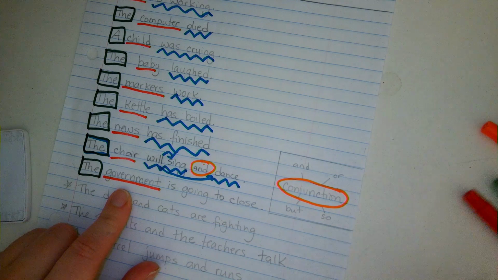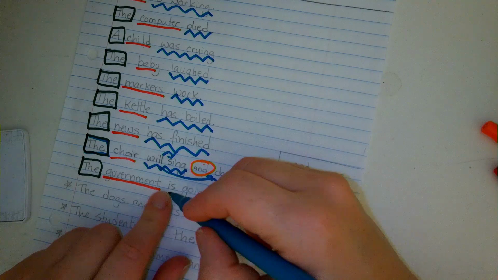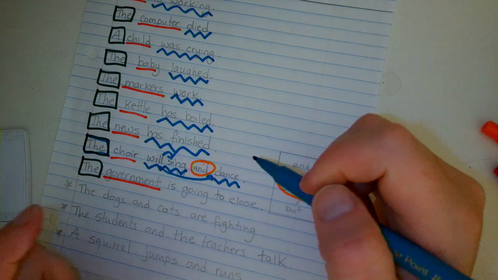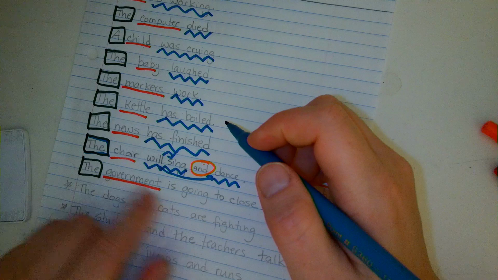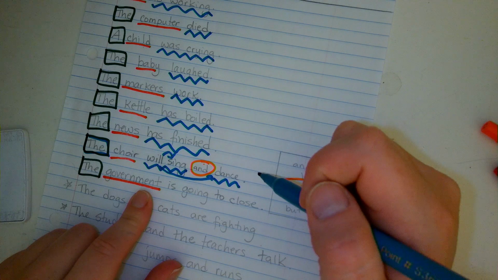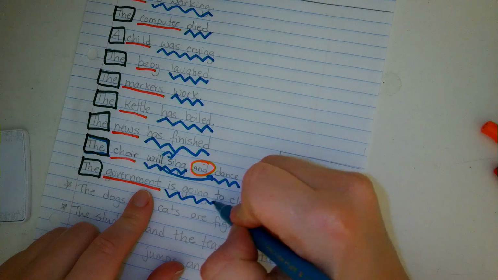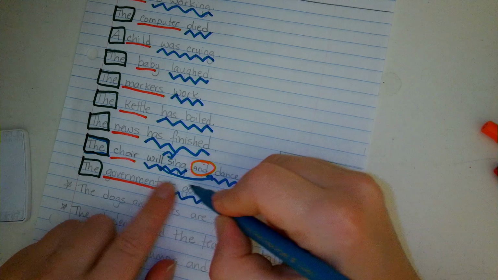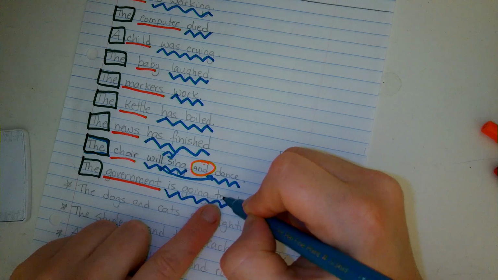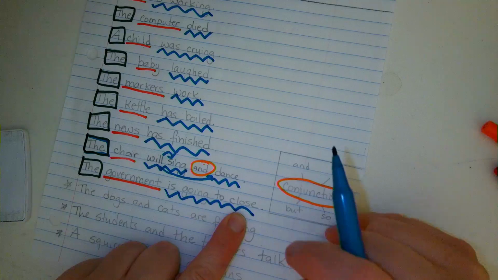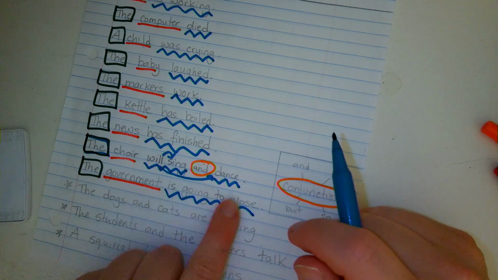It is common. Now, what do we have going on here? How many words in my verb? What is the government going to do? The government is going to close. Is going to is a future form, and then close is my action. So this whole thing is my verb, 4 words.